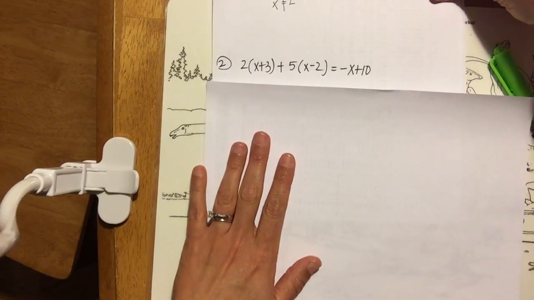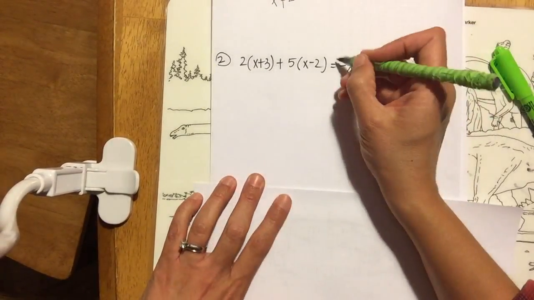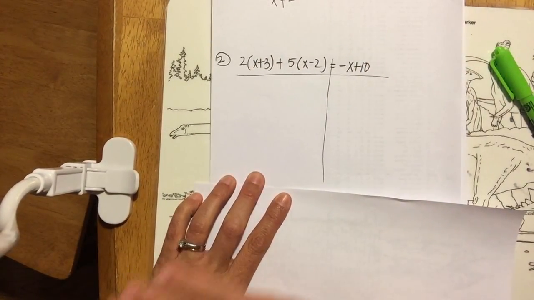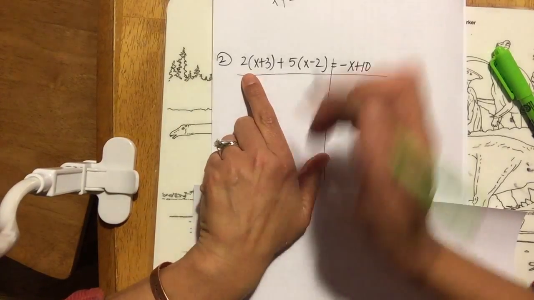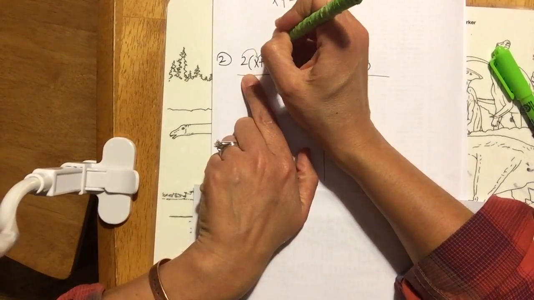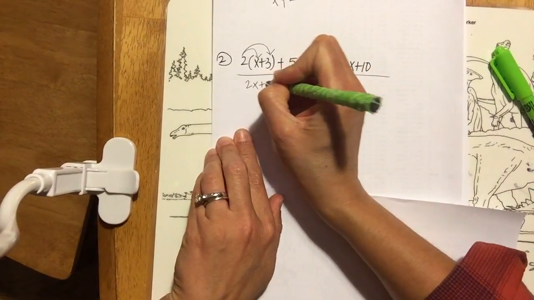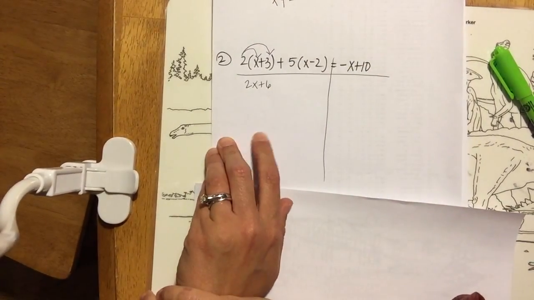As we solve this one today, we're going to check for those grouping symbols in step 1. I see grouping symbols on the left-hand side right away. What I'm going to do is treat each grouping symbol separately and do the distributive property. So I will do 2 groups of x and 2 groups of 3. That would give me 2x plus 6. I'm going to use multiplication here for the distributive property.